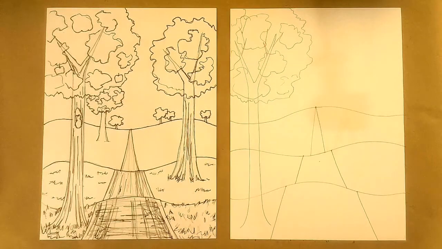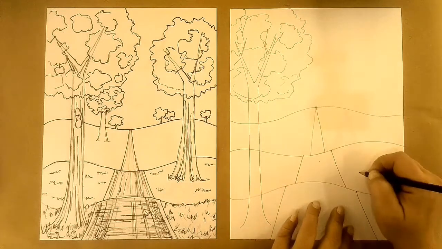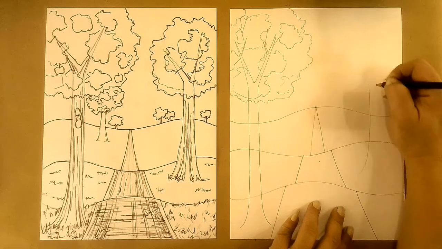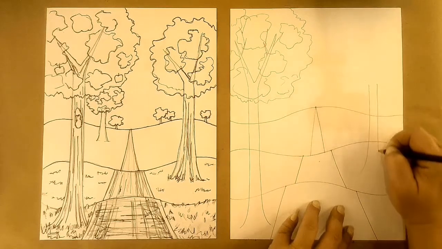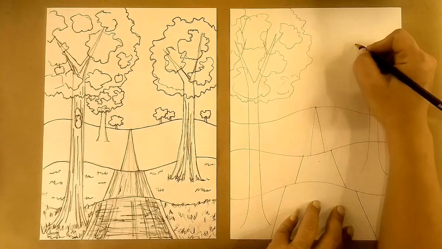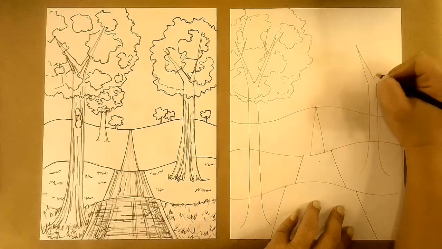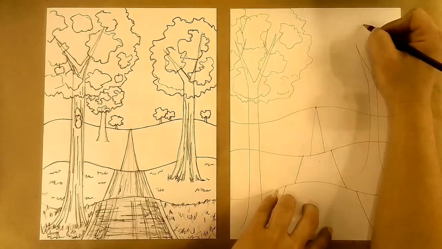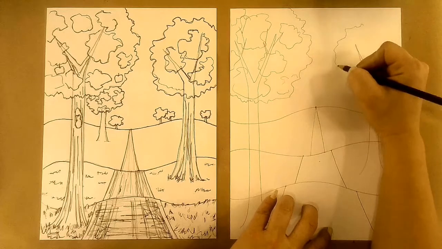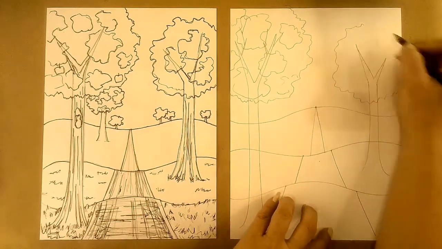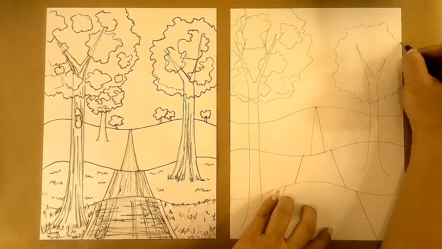Now that you have your closest tree drawn, we can go into our middle ground and add our second tree. This one is also going to go tall up into the sky, but maybe not quite as tall as our first one. And my Y-shaped branches this time don't want to go up as tall on our page either. For this tree, I want my leaves to stay beneath the top edge of the paper. So not going off the top of the page, but it's okay if they still go off of the side.